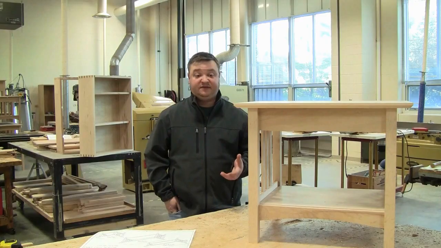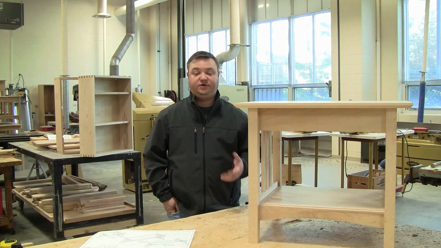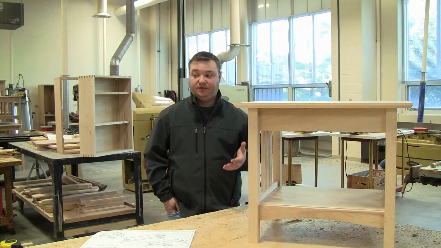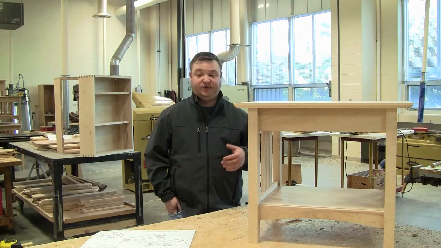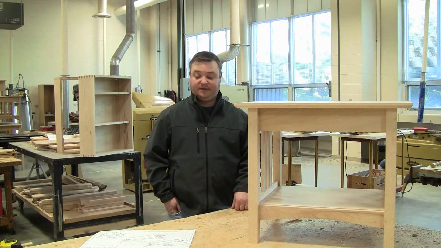The last class is Wood Production, and that is kind of run like a furniture shop. We take orders from customers and we design and build projects for people in the community. We typically are known for making the Adirondack chairs that you see floating around the community.